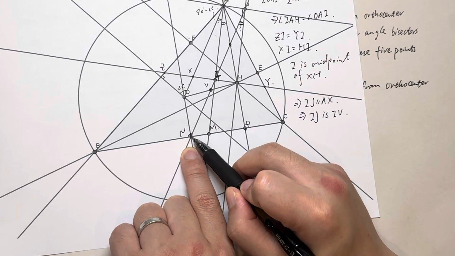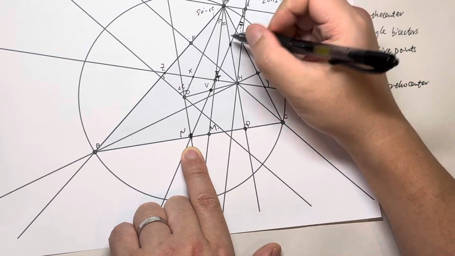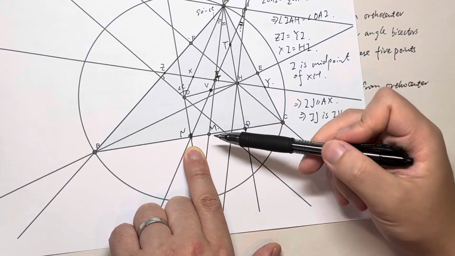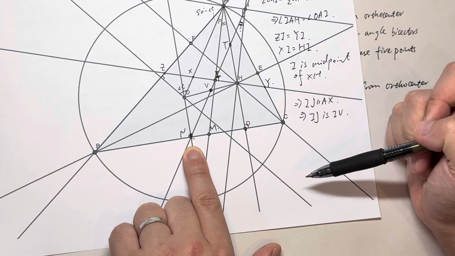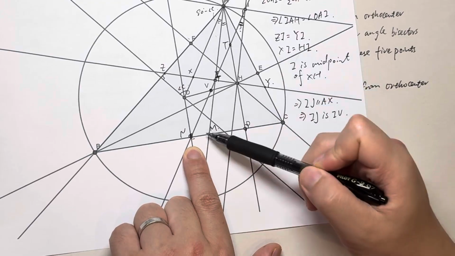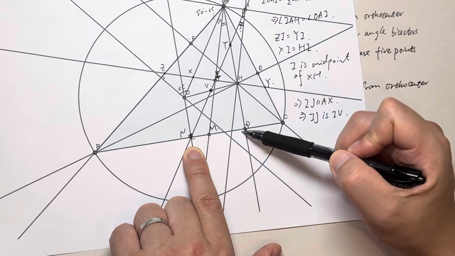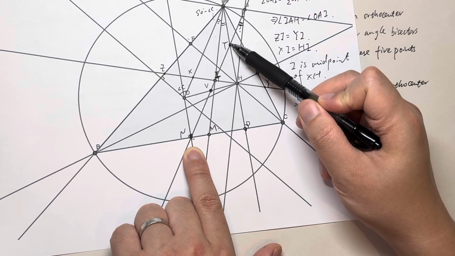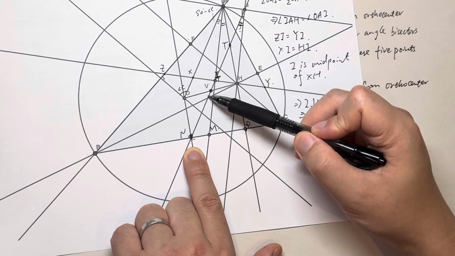Let's call this point T. The angle NDT is 90 degrees. See, N, D, T are on the 9-point circle and angle NDT equals 90 degrees. That means NT is a diameter of the circle V.